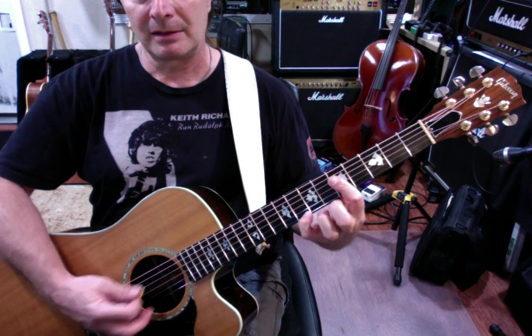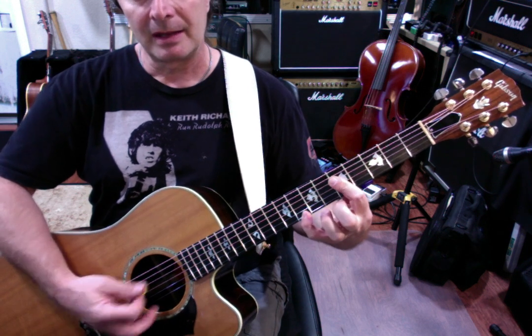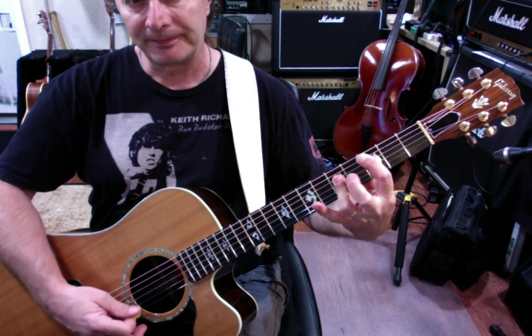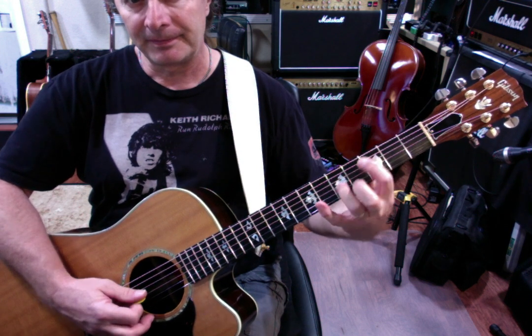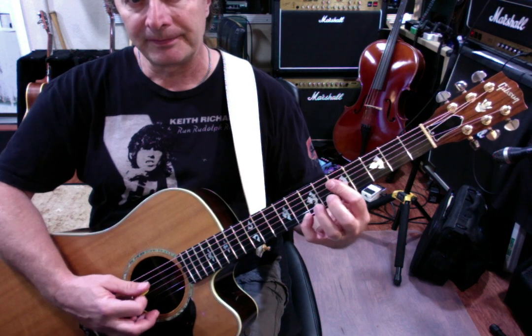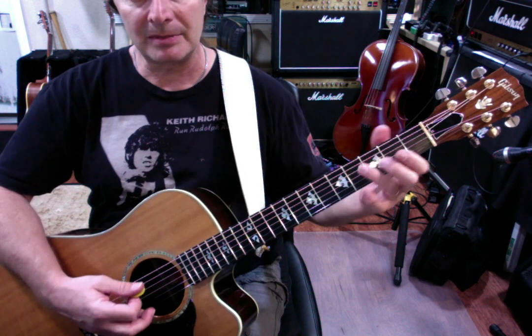Okay. It kind of looks like an A. But I'm on the G side of things. My A shape is here. My G shape is here. Oh, they connect. Alright, so that's the bigger picture.